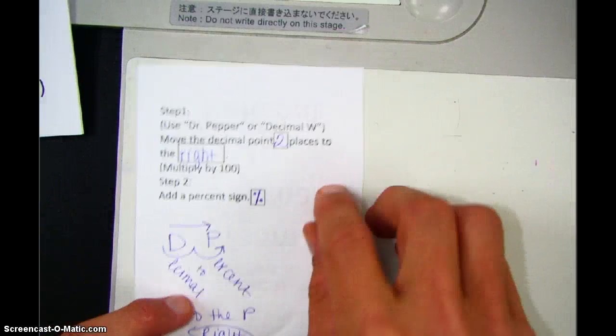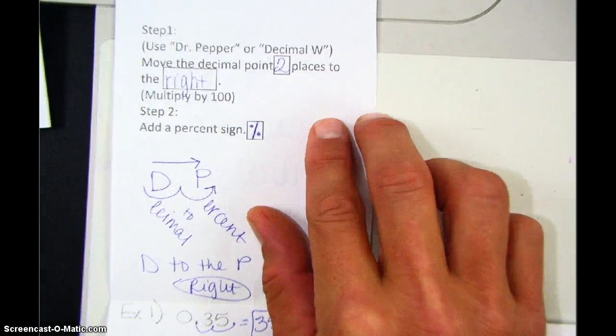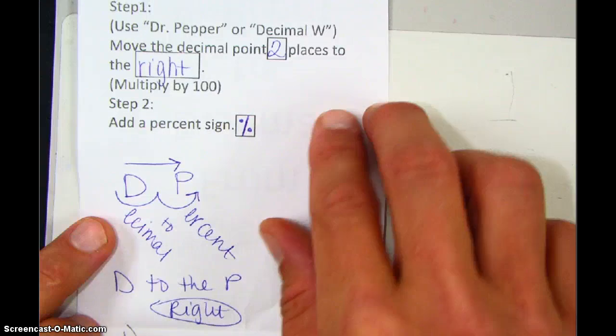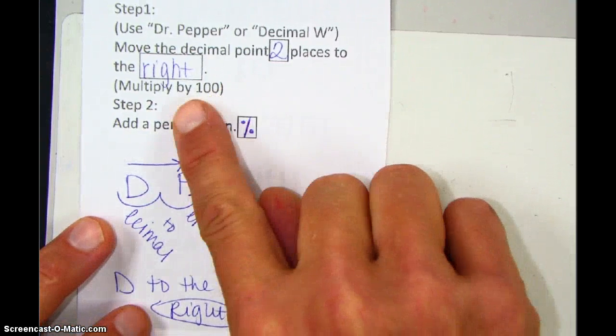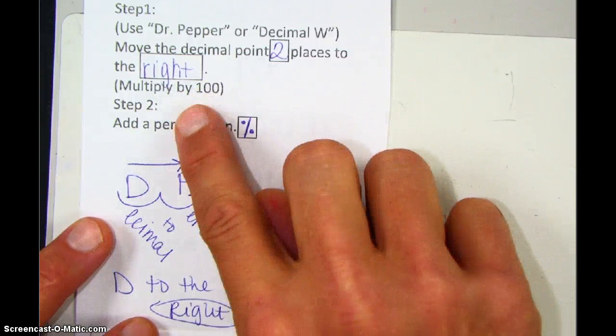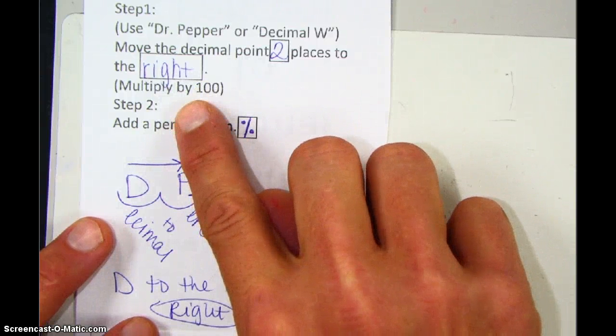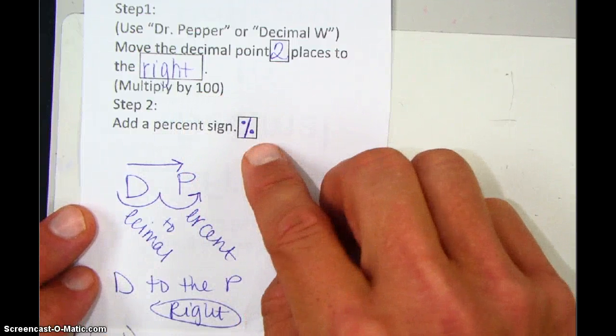So, looking at our notes, step one, we use the Dr. Pepper or the decimal W, and we'll talk a little bit more about that later, but you're going to move the decimal two places to the right, hence the big R, the percent. If I want a percent, I'm going to move to the right, which is essentially multiplying by 100. That's what happens when you move the decimal two places to the right. Step two, just add the percent sign.